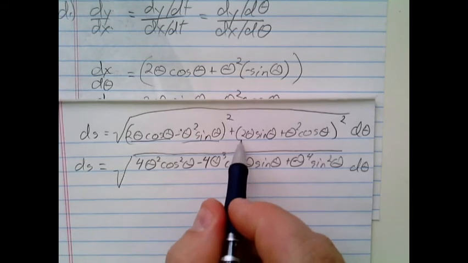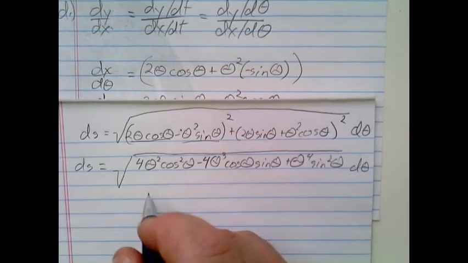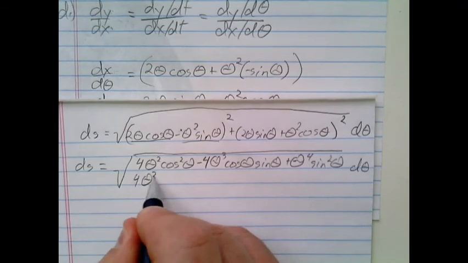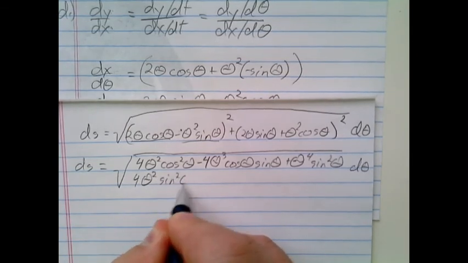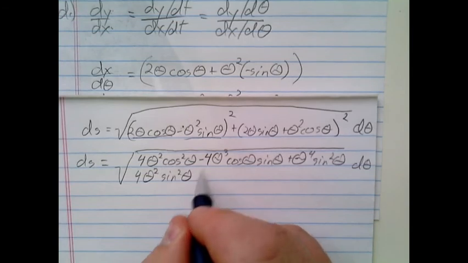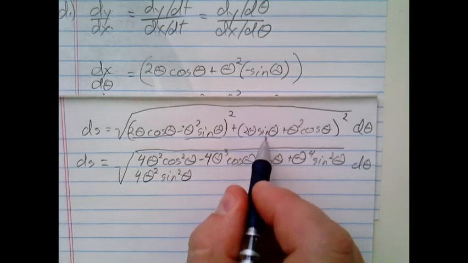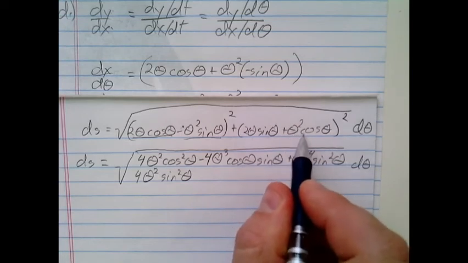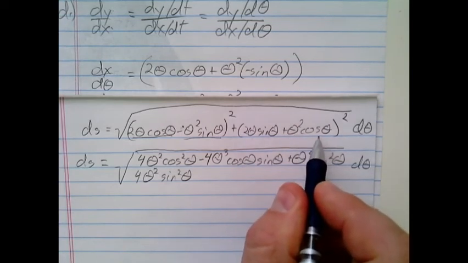But let's go ahead and square the second term. So the 2 theta sine theta becomes a 4 theta squared sine squared theta. And then 2 theta sine theta gets multiplied by theta squared cosine theta twice.